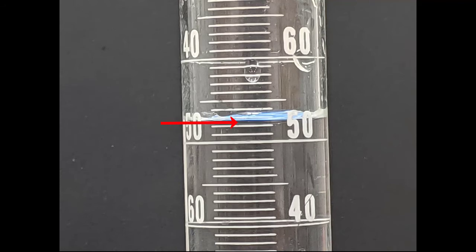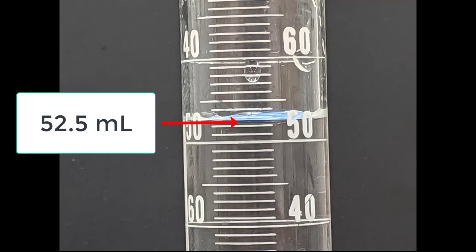That means we need to estimate all the way to the 10th place. We wouldn't say it's 52 milliliters, we wouldn't say it's 53 milliliters, but rather I would estimate that this is about 52.5 milliliters.